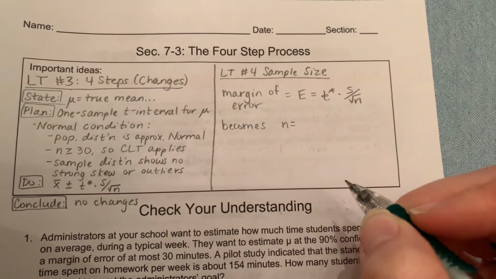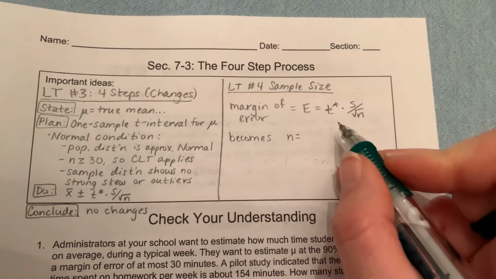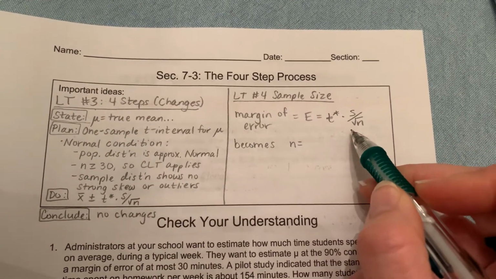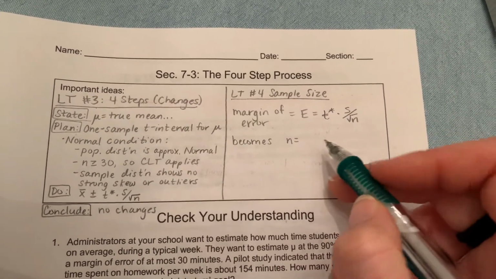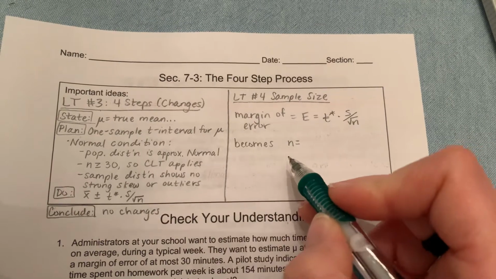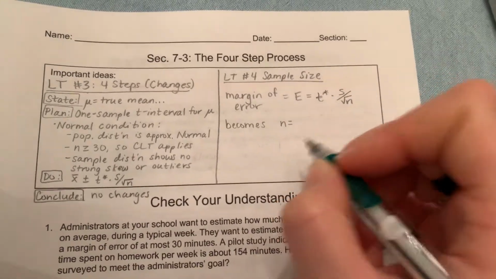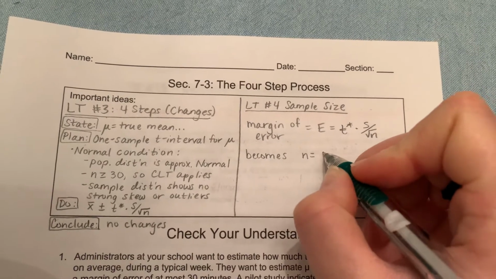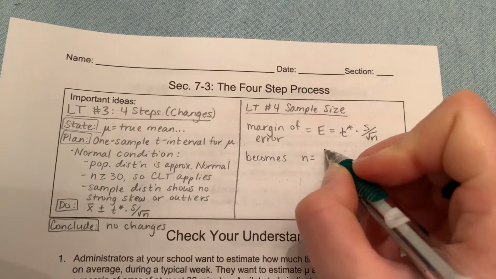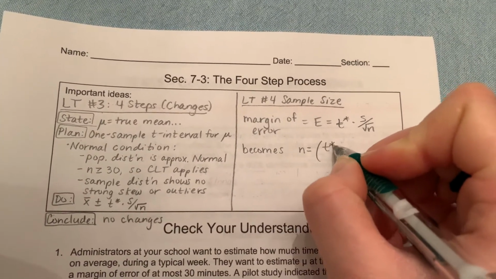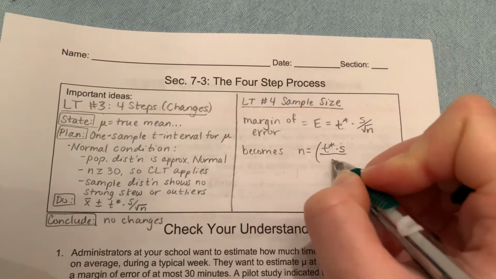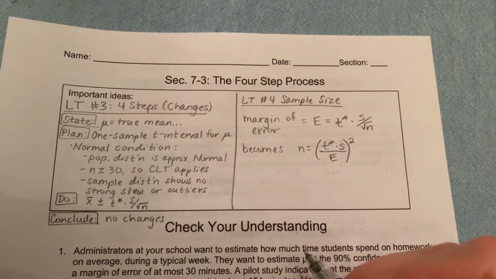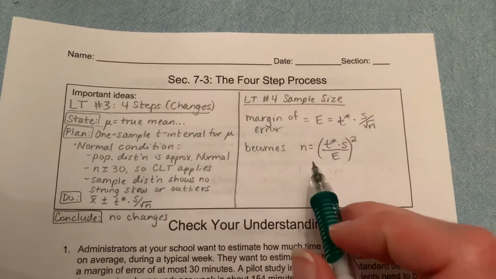Okay, so if we rearrange that formula, right, if we multiply by the square root of n on both sides, divide by E on both sides, and then square both sides to get rid of that square root, right, you can follow along in the work if you want to in your textbook, but I think it's more worthwhile to just write what we get from that formula. You would get n equals t star times s divided by E, all squared. Okay, so if you're wanting to try to find the sample size you need, you can use this formula for n.